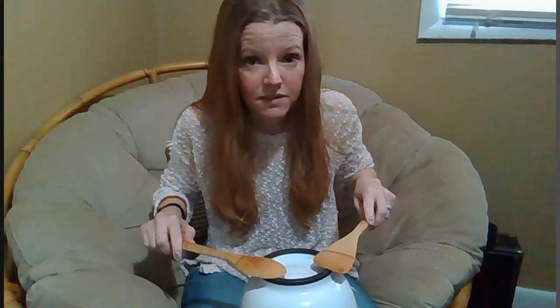And then we have quadruple. One strong downbeat and three weak beats for a total of four. 1, 2, 3, 4. 1, 2, 3, 4. That repeats on and on with the same speed.